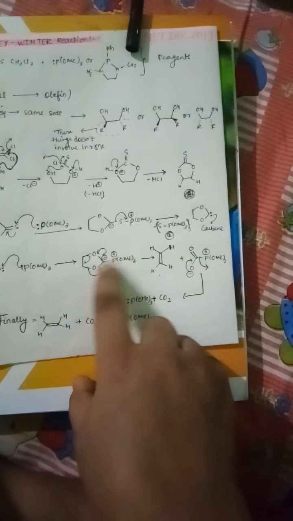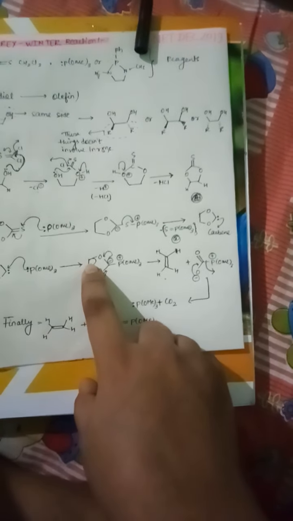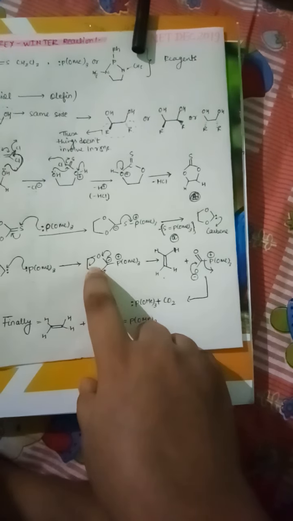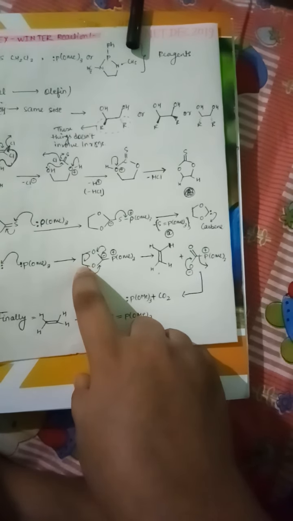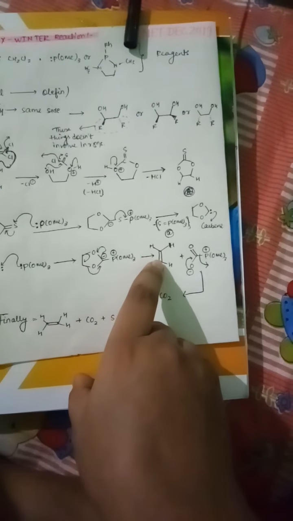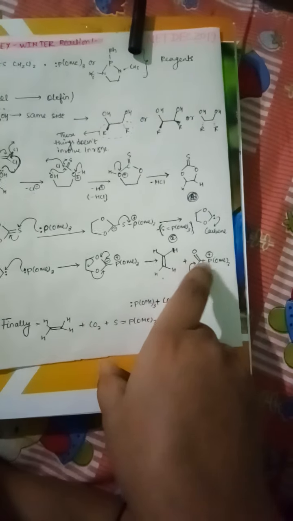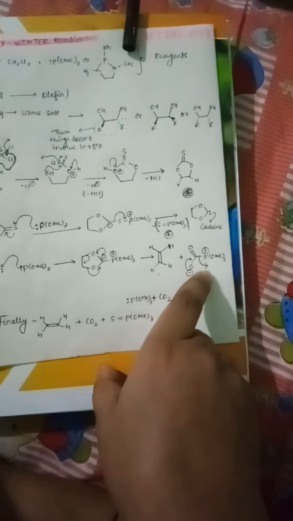And finally what will we get, it will form an alkene, and this kind of product will form.